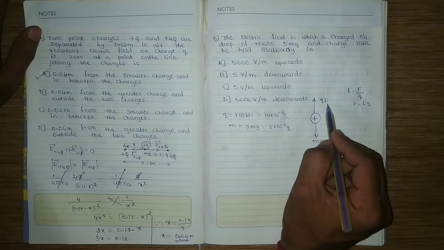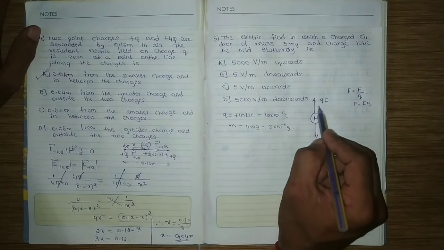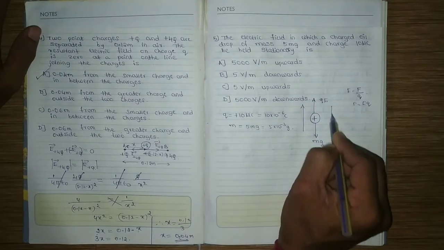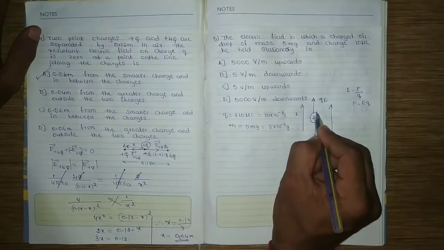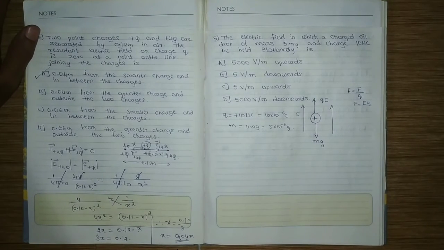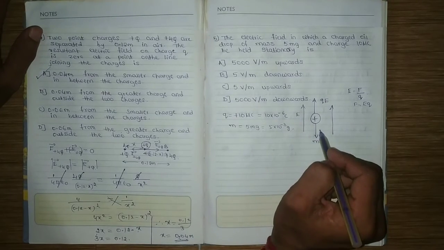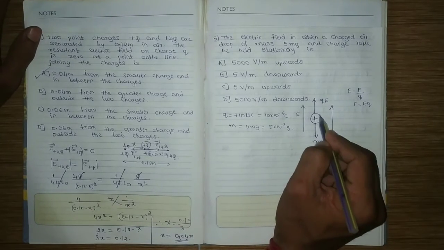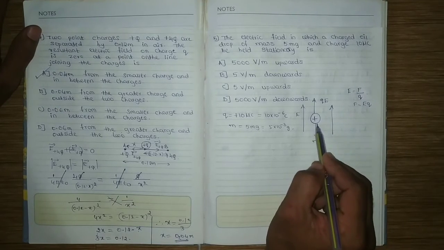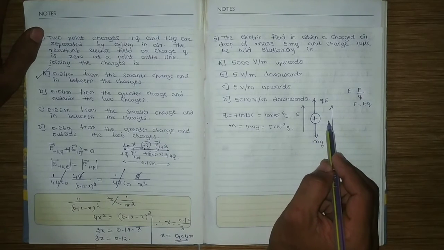And we know that the electric field direction and electric force direction are the same. So the electric field direction is upwards, because the electric force direction is upwards. So under this condition, the net force acting on this oil drop is equal to 0, so that this oil drop is under stationary condition.